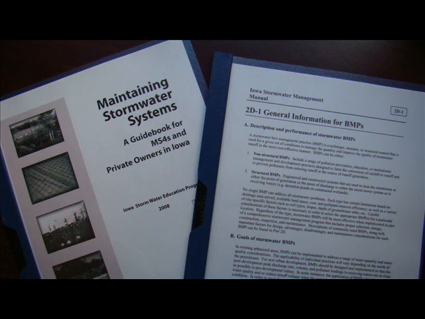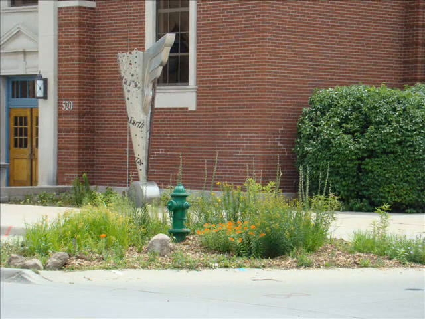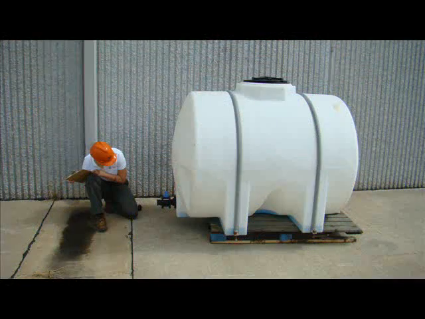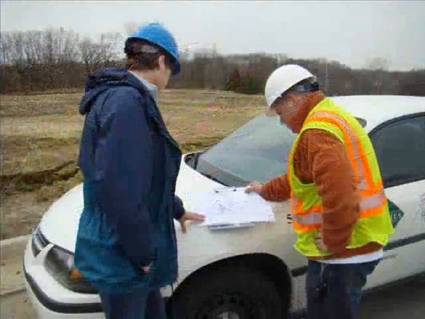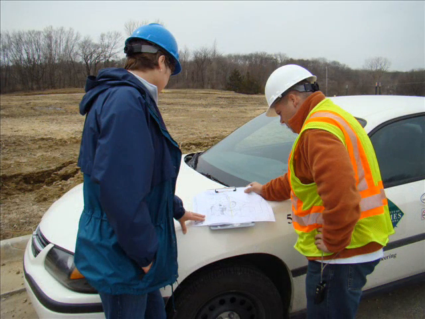A best management practice is a practice used to prevent stormwater pollution. New sources of pollution should be identified and best management practice developed. It may be necessary to revise the site map and pollution prevention plan if one is available. Then review any monitoring results.